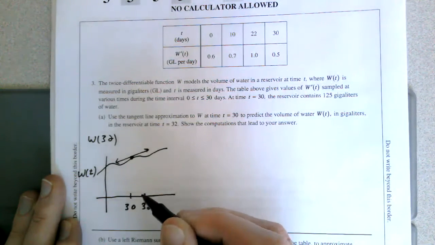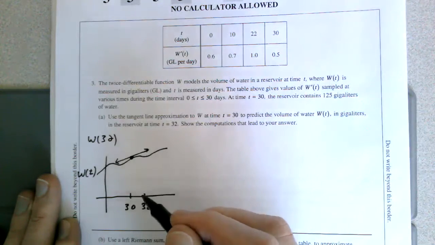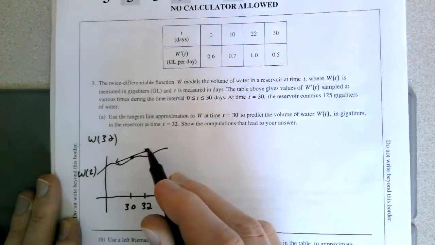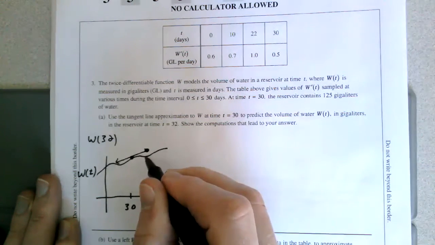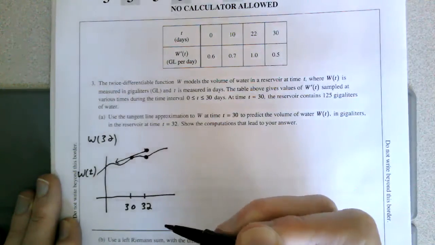So the overall plan is construct the equation of the tangent line at 30, then use it to approximate W at 32, which would give us the y coordinate of that point there, which of course is close to the actual value of W at 32, which would be here.